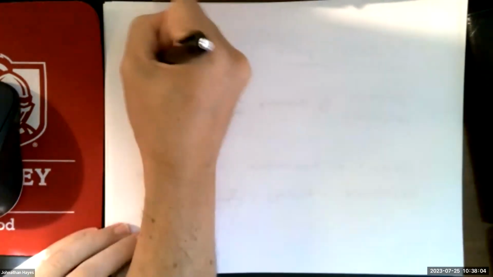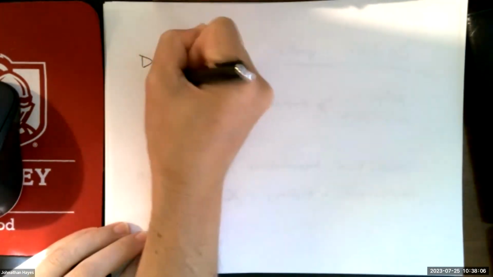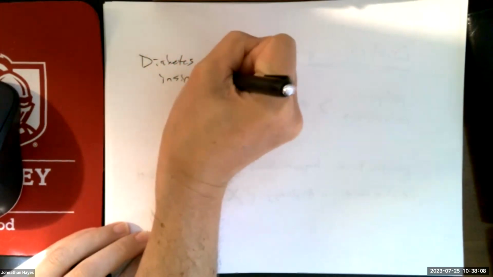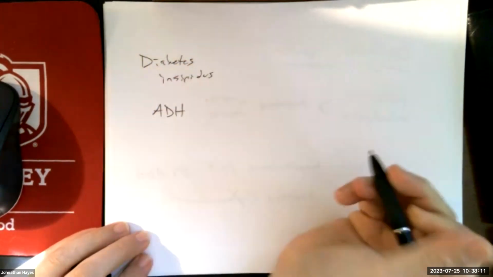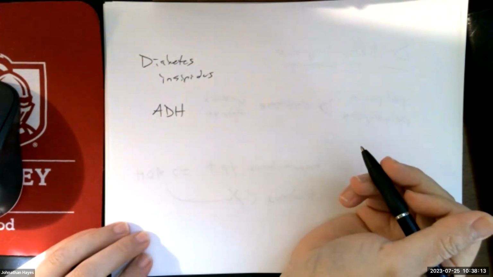But again, what is the main issue with diabetes insipidus? What's the difference between diabetes insipidus and diabetes mellitus? A lot. They just happen to share certain signs and symptoms, which are increased thirst and increased urination. Polyuria is the increased urination, polydipsia is the increased thirst. But the cause of diabetes insipidus is some type of problem producing ADH or recognizing ADH. It's an ADH problem, right?